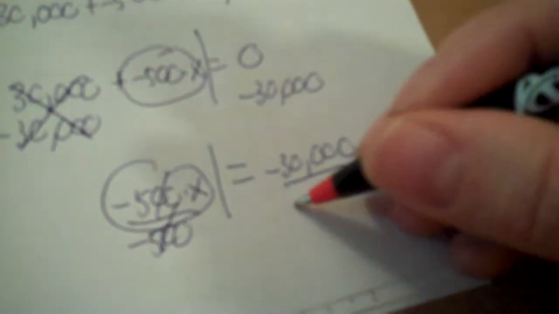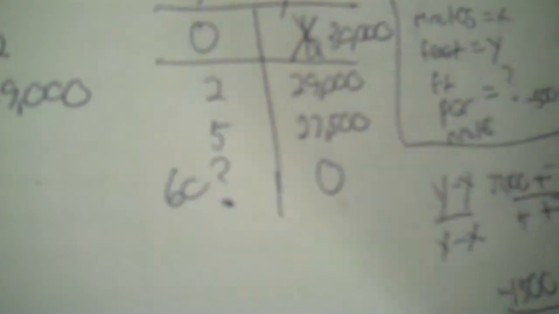And you divide each side by the negative 500. I got 60. Okay. So 60 minutes is how long it takes to get to 0 feet.